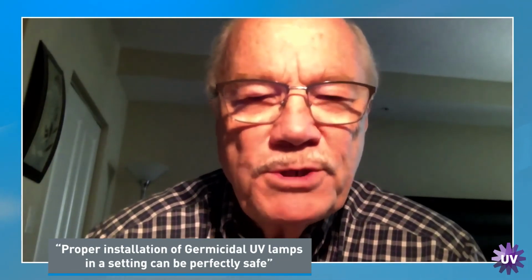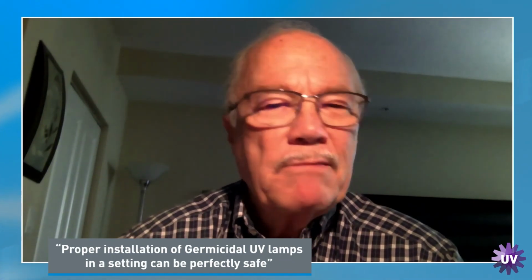So the effect known as photokeratitis is also known locally as snow blindness, because if you don't wear ski goggles, you can experience that effect. It is rather unpleasant that night. And it's also known as welder's flash. It's the same effect as snow blindness, but normally welders are always protected. And so in actual use of UVC, we have welding arcs and we have germicidal lamps. And in both cases, if they're not protected against, one can have that unpleasant welder's flash experience. But proper installation of germicidal UV lamps in a setting can be perfectly safe.